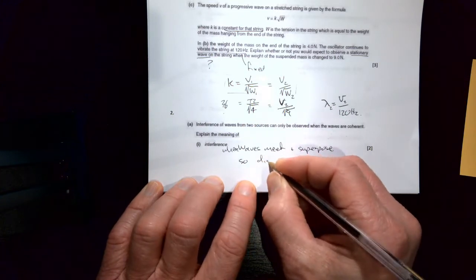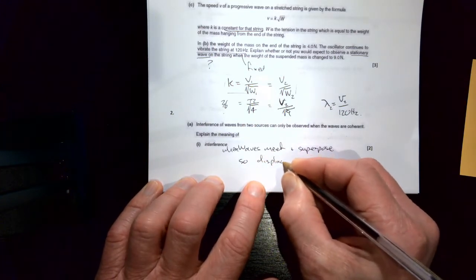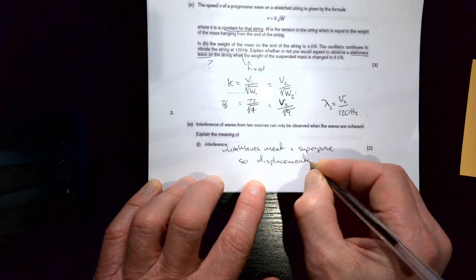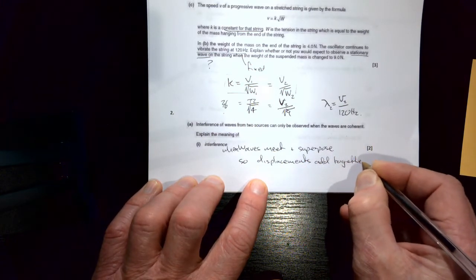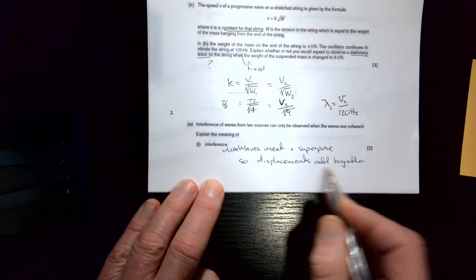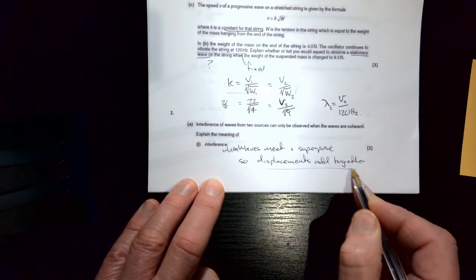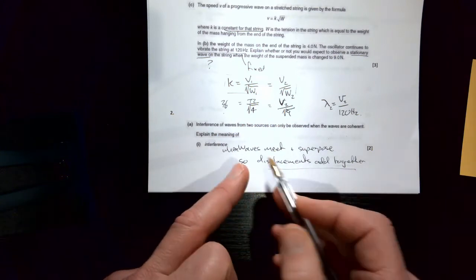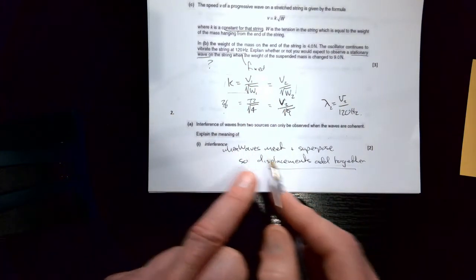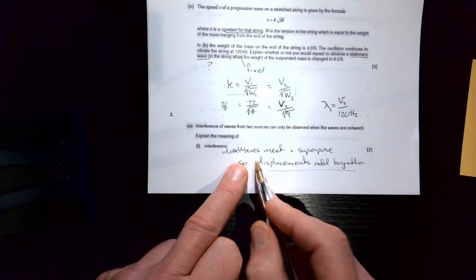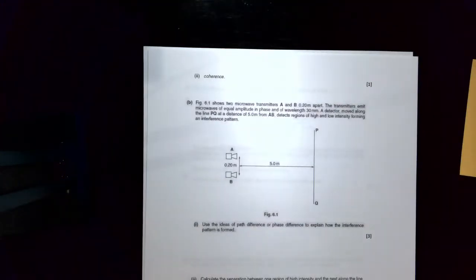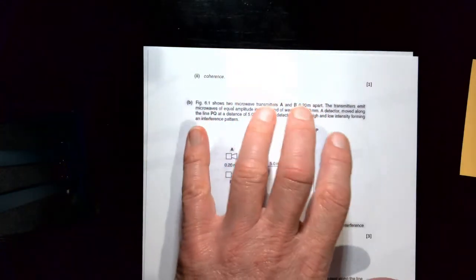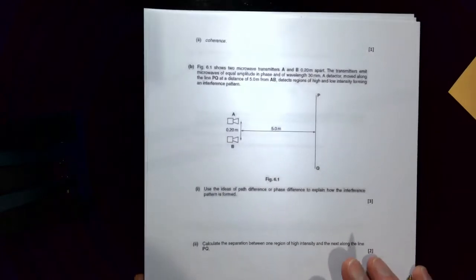So displacements add up, or displacements, keep it simple, adds together. Okay, so that is the crucial bit. That's what interference is, but it's made of 2 waves meeting, so you can't have the second one without the first one. All right, that's crucial, whereas this one was a bit easier because you've actually only got that one statement. Okay, so coherence, large number of people got it, well done.